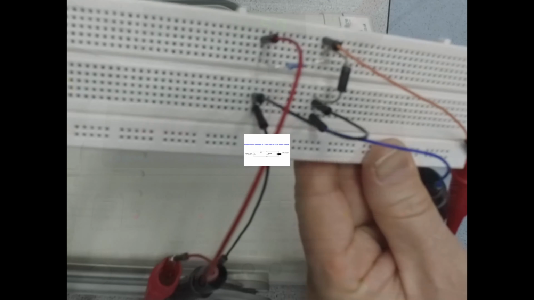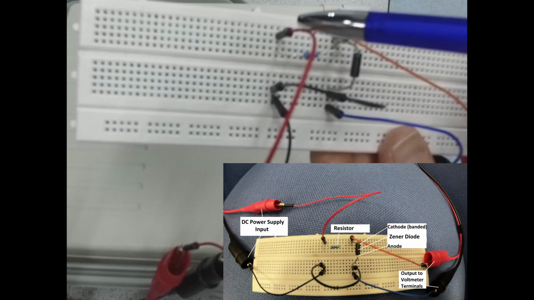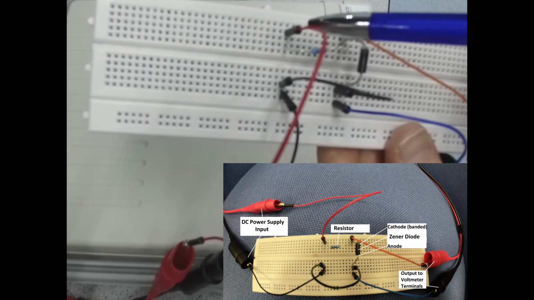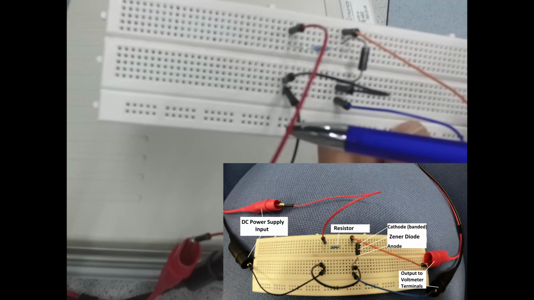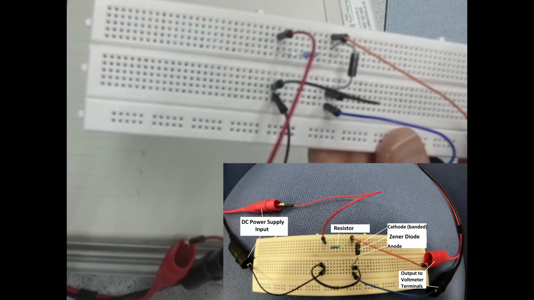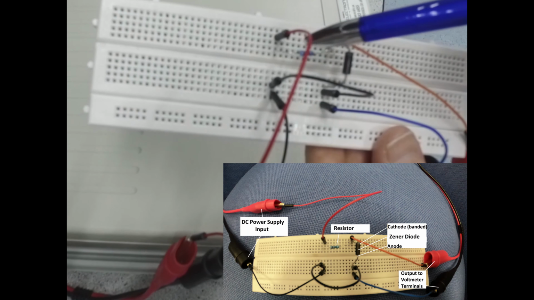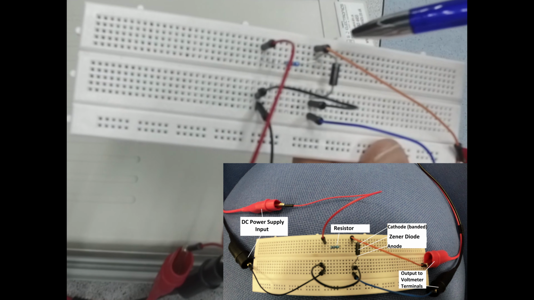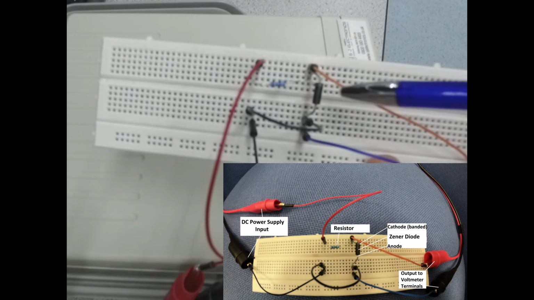So on the breadboard we've got the DC power supply coming in on the red wire. We're going to start that at 0 volts and increase it step by step towards 20 volts. And we've got its return line on the black. The positive input is going through a 1 kilo ohm resistor to the cathode of the Zener diode. Note the band marks the cathode.